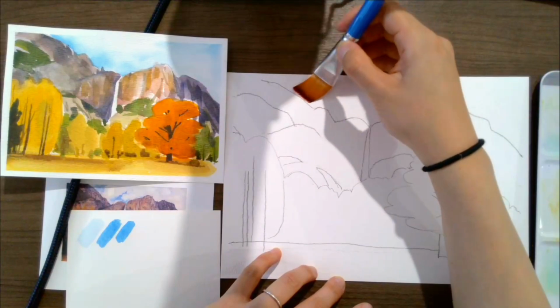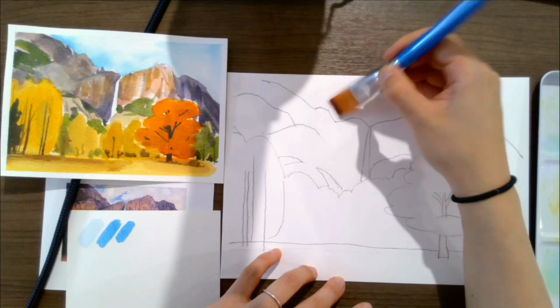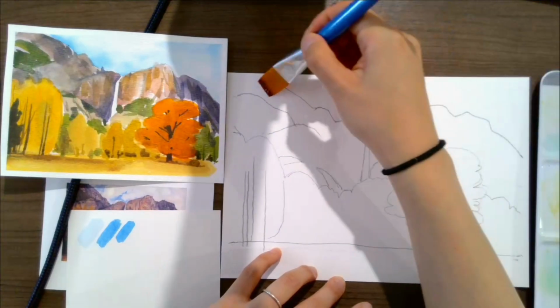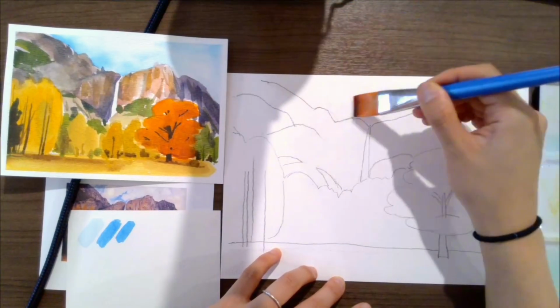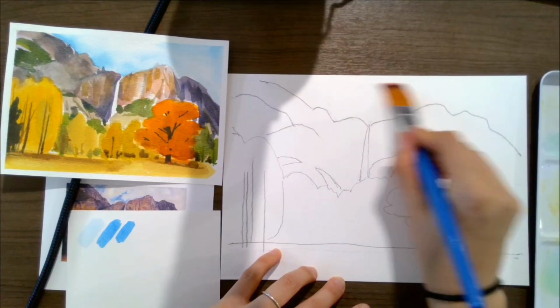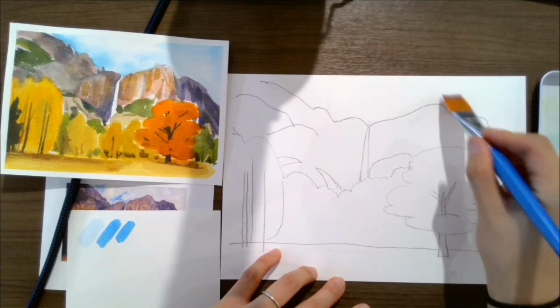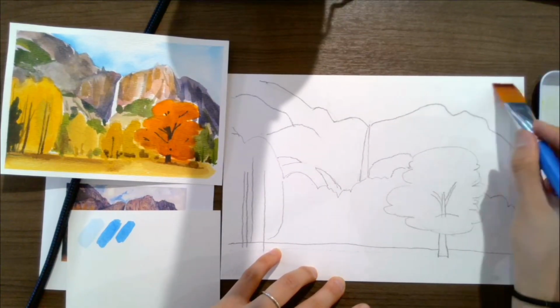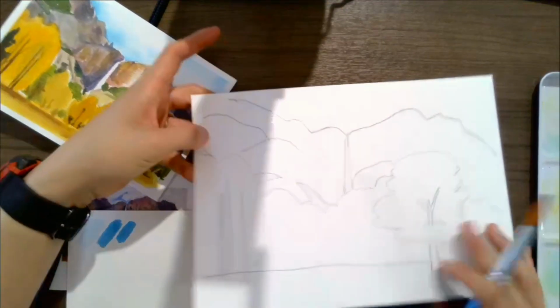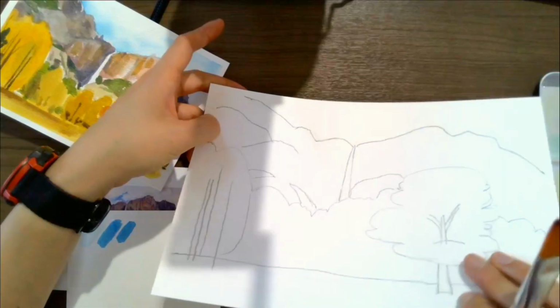And for this, I'm going to fill above. Actually, I can overlap this a little bit. That's okay because we're going to wait for this to dry anyway, but it's got to be above some clear water here above the rocks here. And I'm using the reflection of what I see on the paper to see where the edge is.